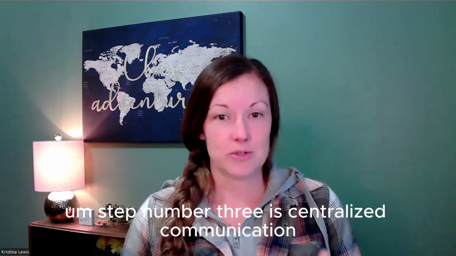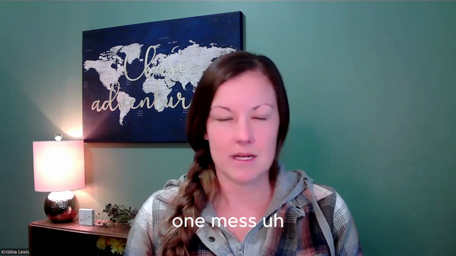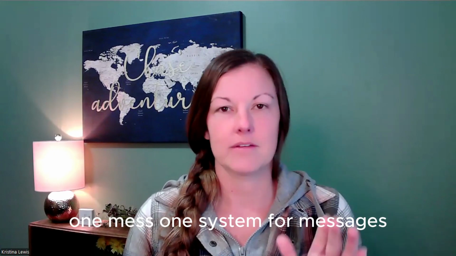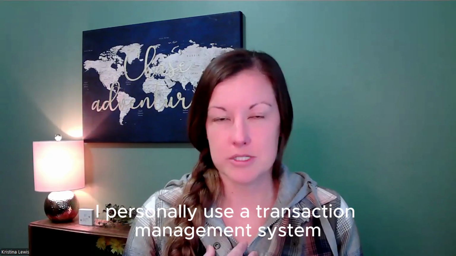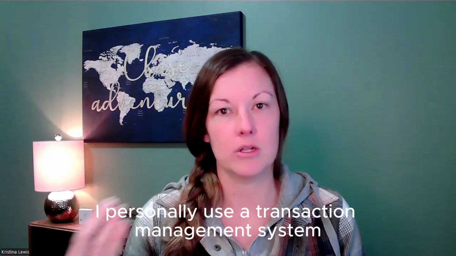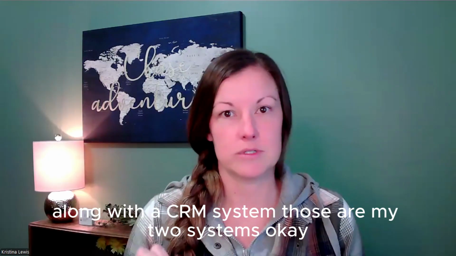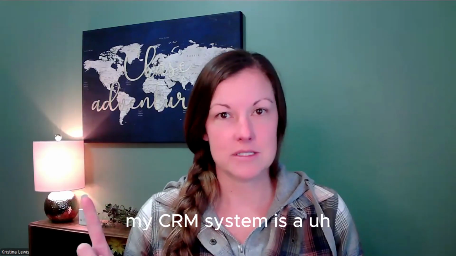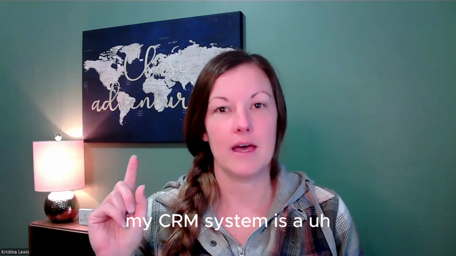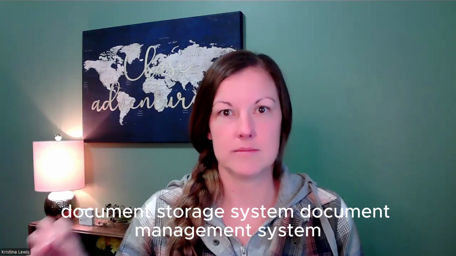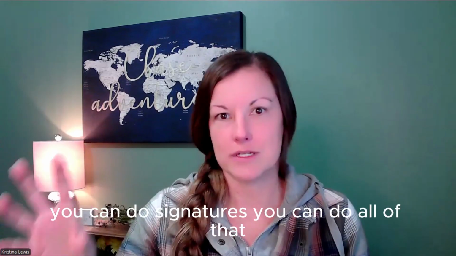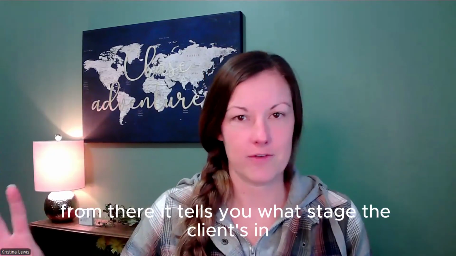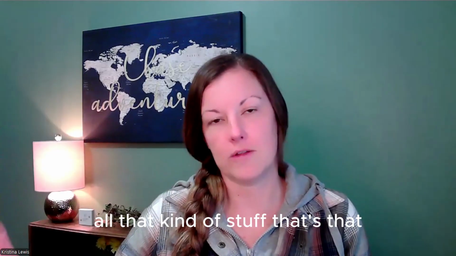Step number three is centralized communication. One system for messages, documents, and updates. Okay. I personally use a transaction management system along with a CRM system. Those are my two systems. My CRM system is a document storage system, document management system. You can do signatures, you can do all of that from there. It tells you what stage the client's in, all that kind of stuff.